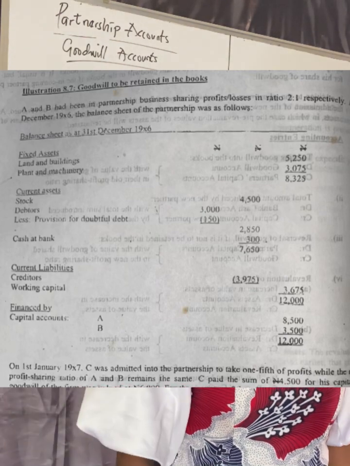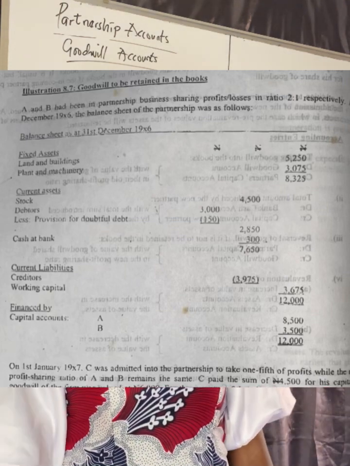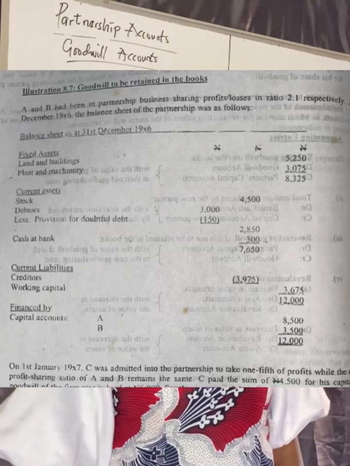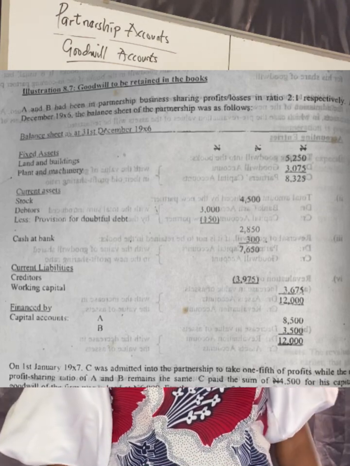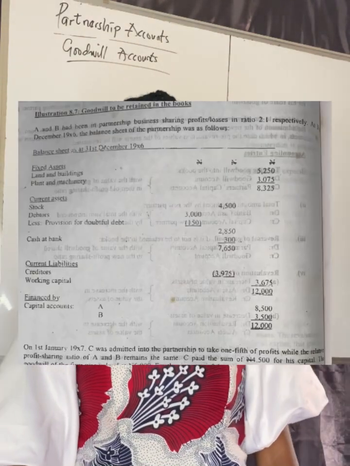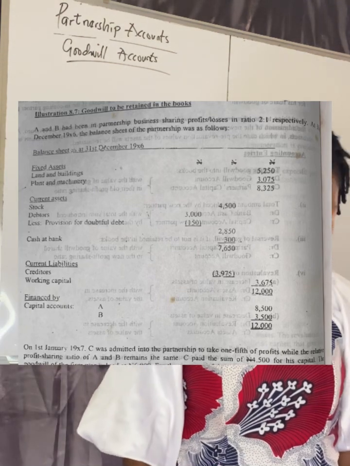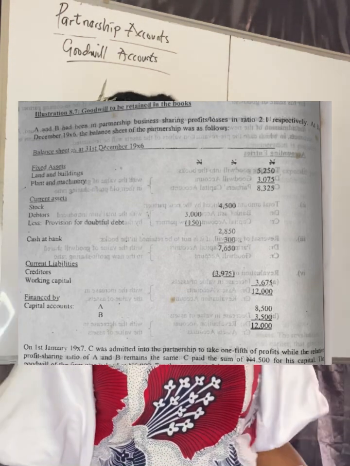We have all the details written, and then we have that on the 1st of January 1997, C was admitted into the partnership to take 1/5 of profit or losses, while the relative profit sharing ratio of A and B remains the same, that is still 2:1. I'll be showing you how to calculate the new profit sharing ratio. Then we have that C paid the sum of 4,500 for his capital, and goodwill was valued at 6,000 naira. We want to show the ledger entries necessary upon the admission of C and the balance sheet after the admission.